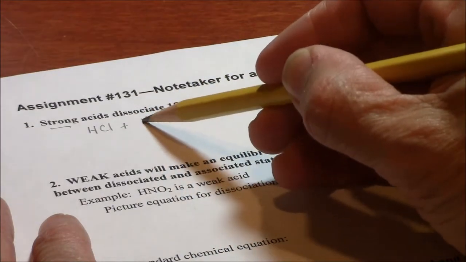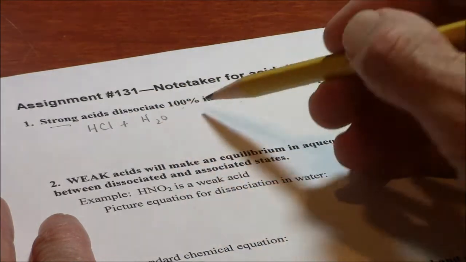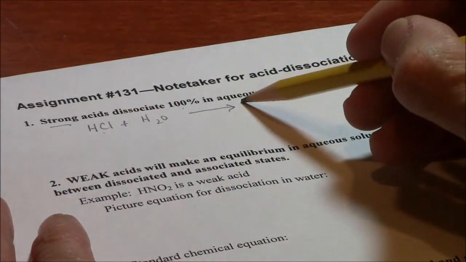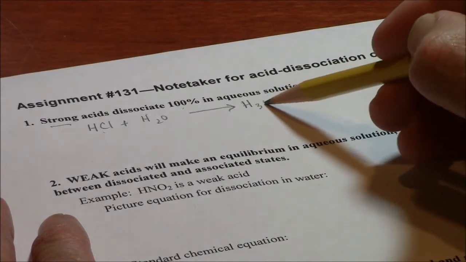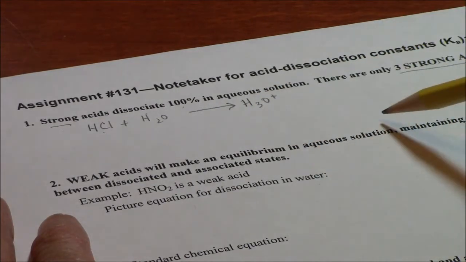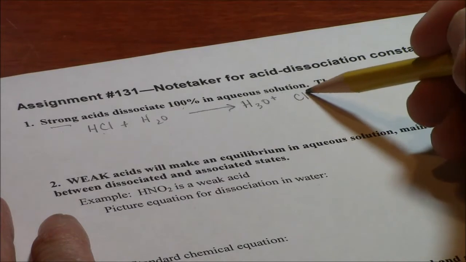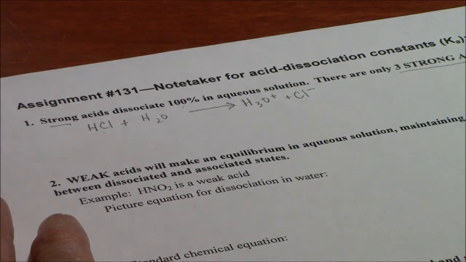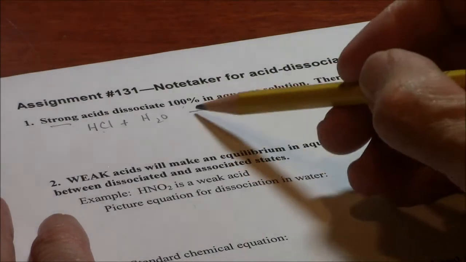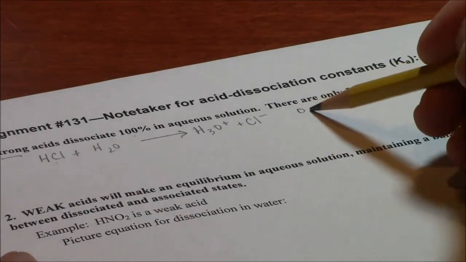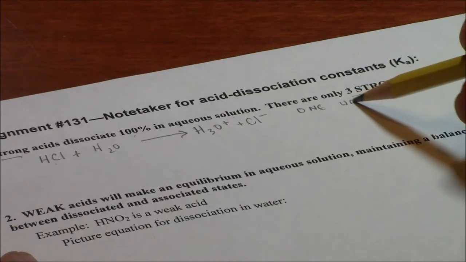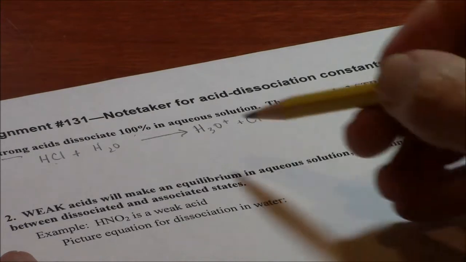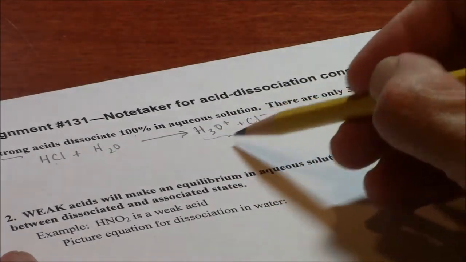You have seen in the simulations that it can transfer a proton from HCl to water, producing H3O plus and a Cl minus ion. 2 ions are formed. This is one way only. One way reaction. 100% here.